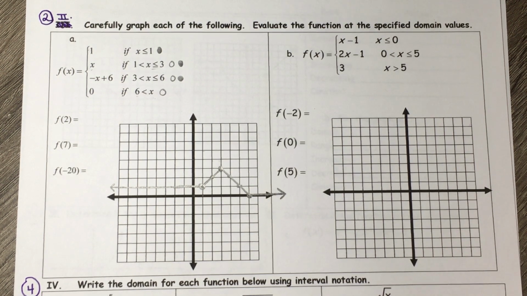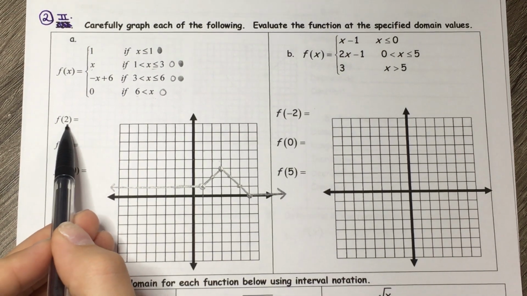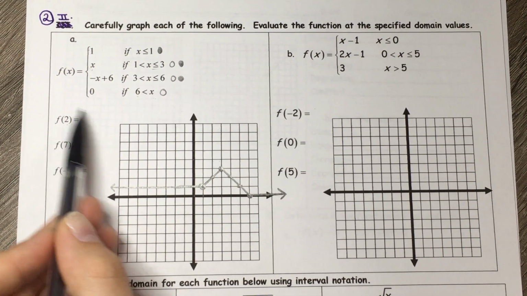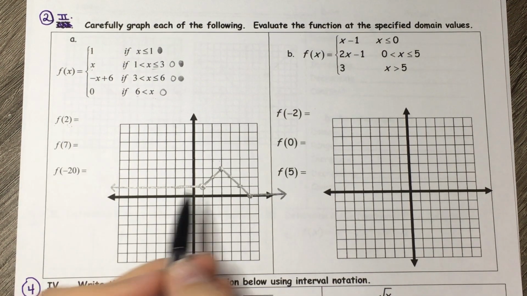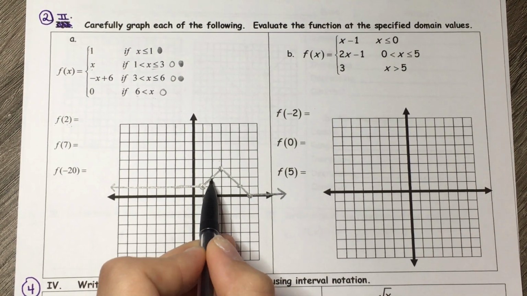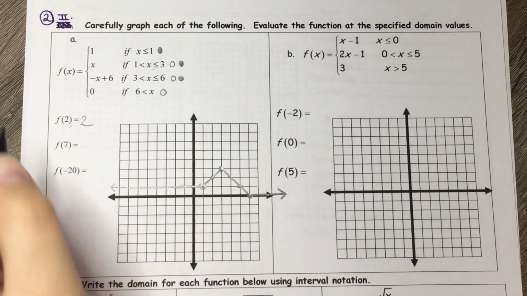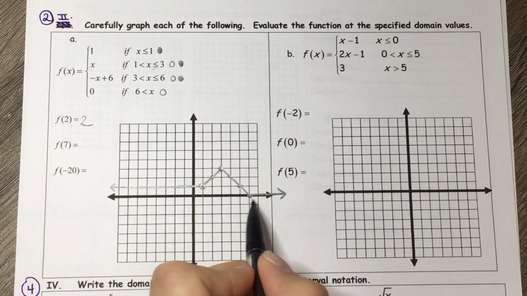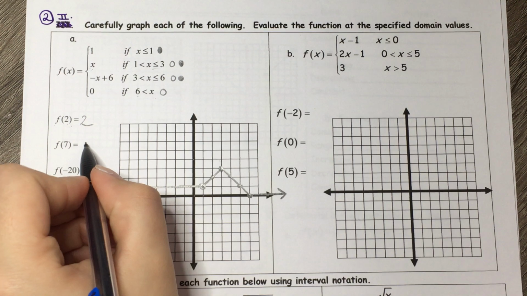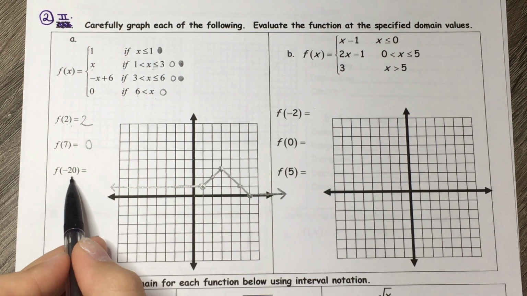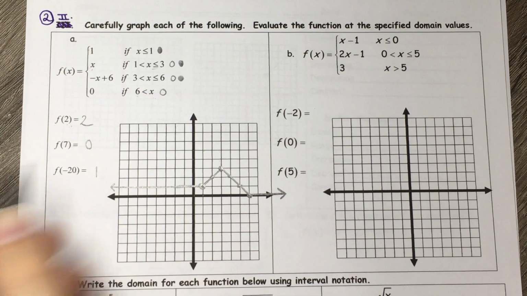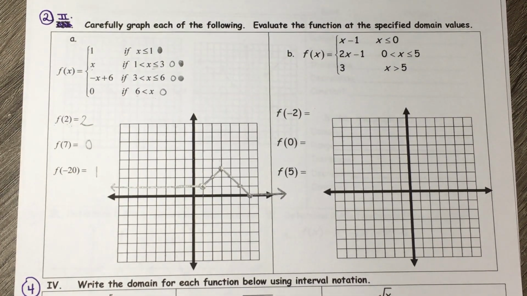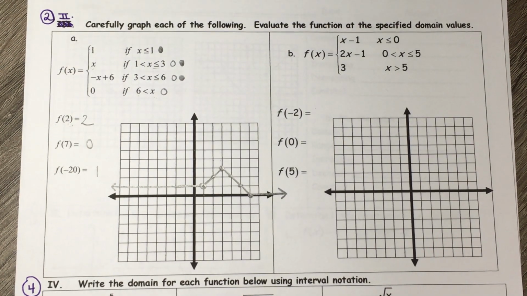All right, and now we're just going to do some quick evaluating. When x is 2, this is just showing you the function notation. When x is 2, f of 2 is our y value. When x is 2, our y value is 2. Then when x is 7, our y value is 0. And when x is -20, it'll be way out here, our y value is still going to be 1. You could have also used these restrictions up top. All right, so there's the first one.